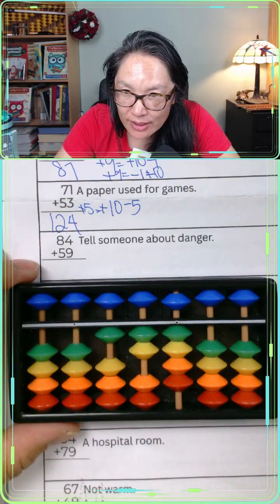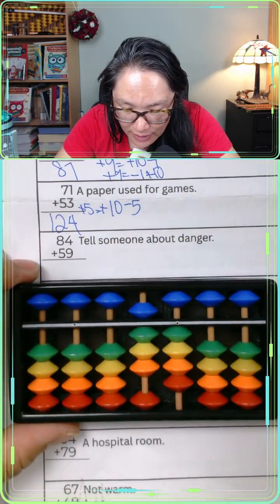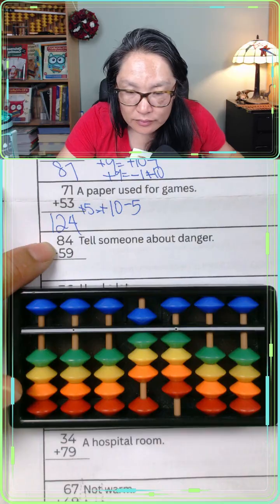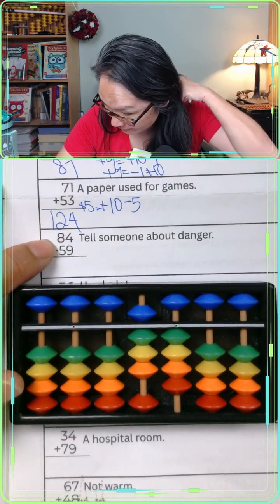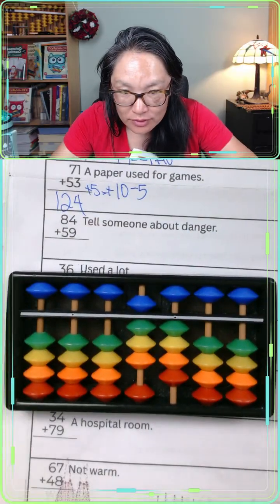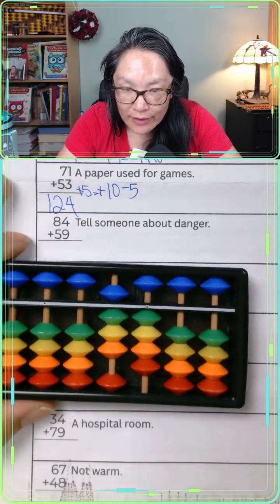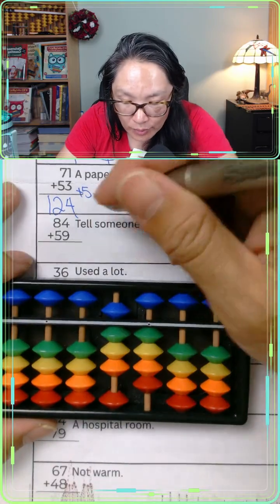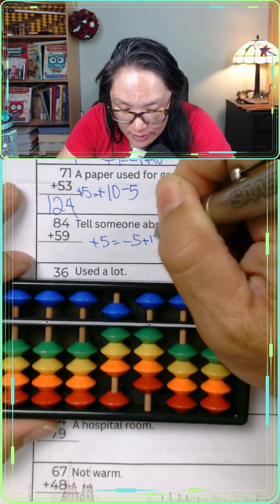So then we have this one. Tell somebody about danger. 84 on the abacus. I add the 5. Do you remember how to add the 5? How do we add the 5? Yes. So plus the 5 is equal to minus the 5 plus the 10.